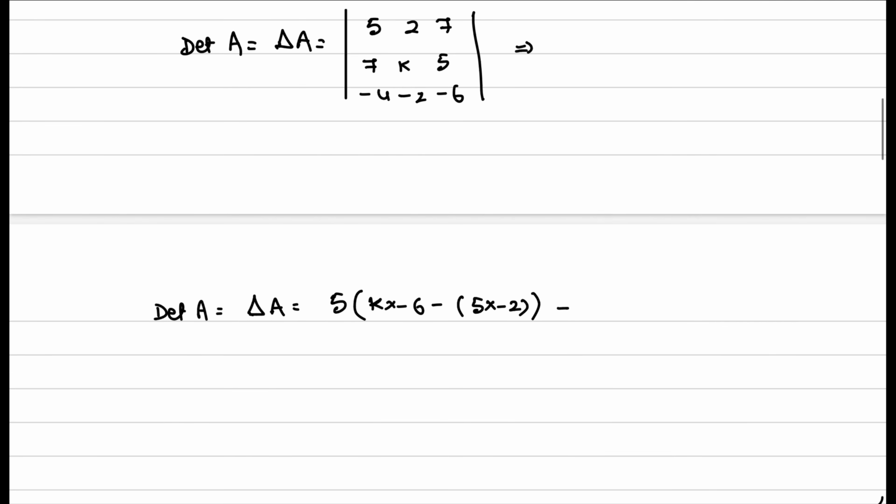Because we have to leave that column in which we are finding the cofactor. Now minus 2 into, we have to leave the second column and first row, 7 into minus 6 minus minus 4 into 5, plus 7 into, this procedure I have already explained in the previous classes. Please refer to them if you have any doubt. 7 into minus 2 minus 4 into k.